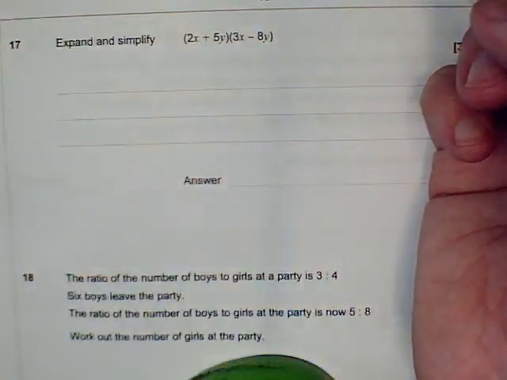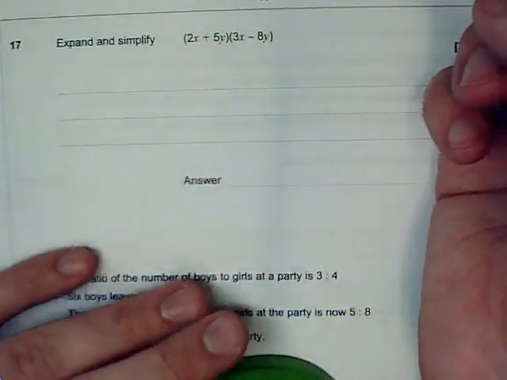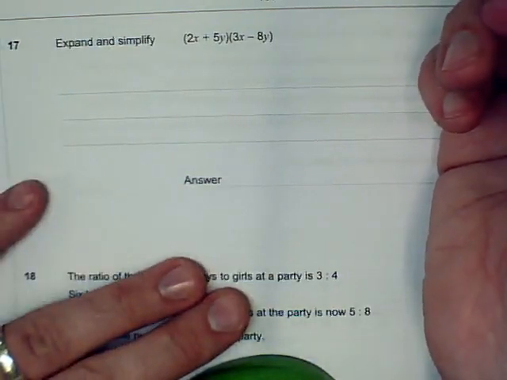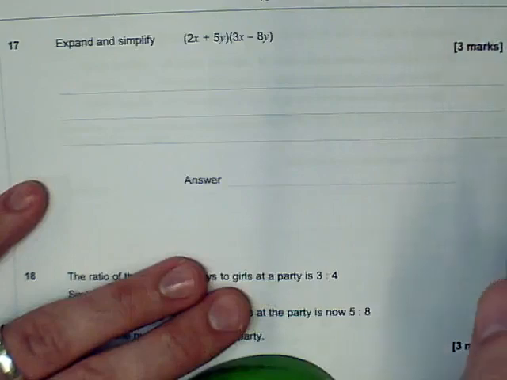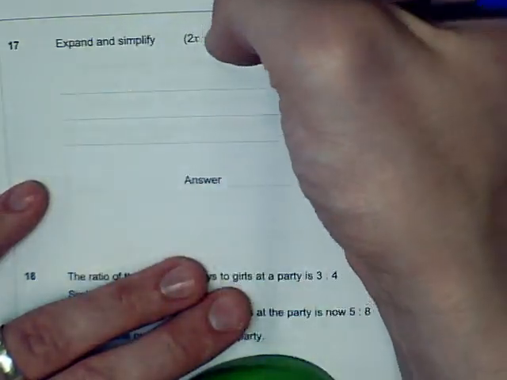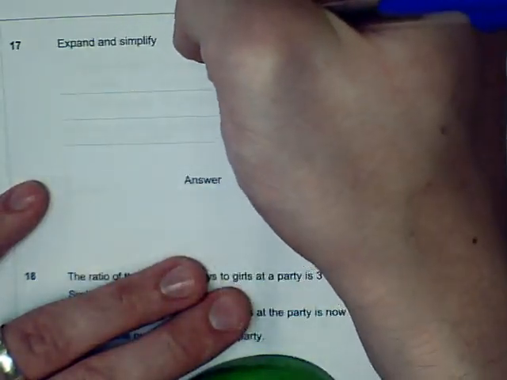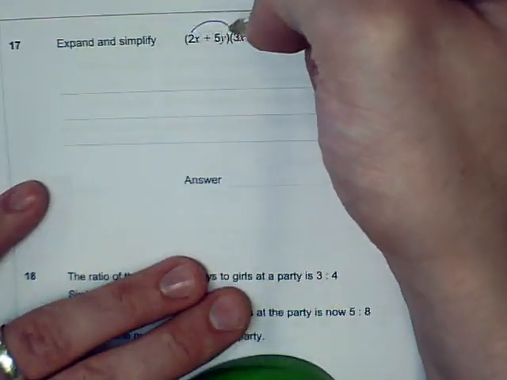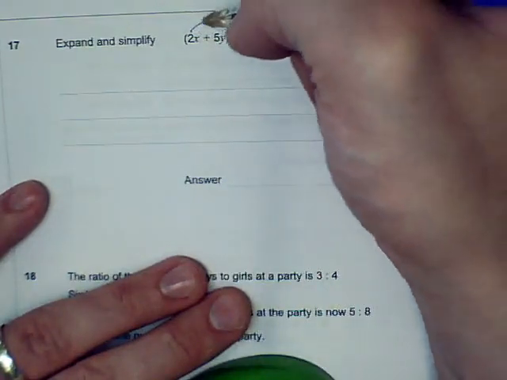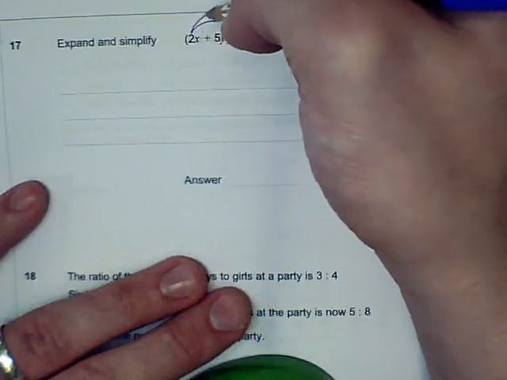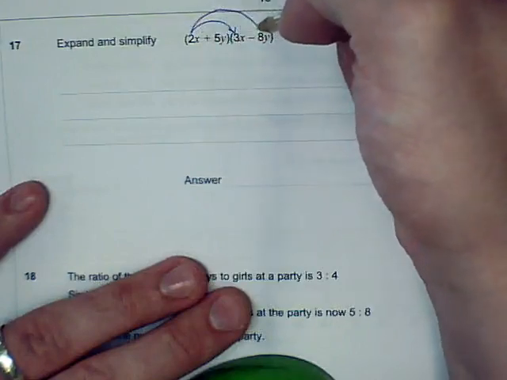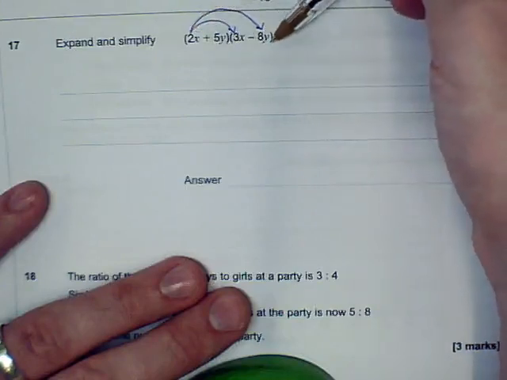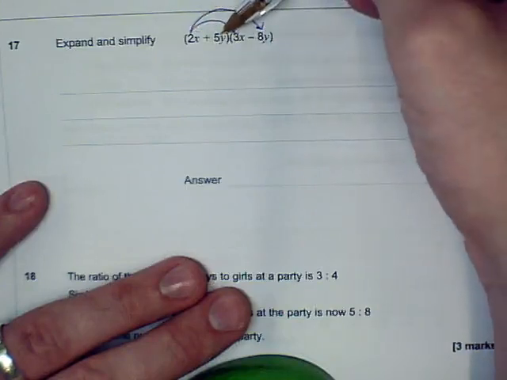Question 17, it says expand and simplify these two linear brackets. So what I need to do is use the FOIL method, and that's where I take the first term and multiply it by the first term in this bracket. Then I'm going to take the first term and multiply it by the second term in that bracket. And now I've got to the end of this bracket, I then start on the next one.